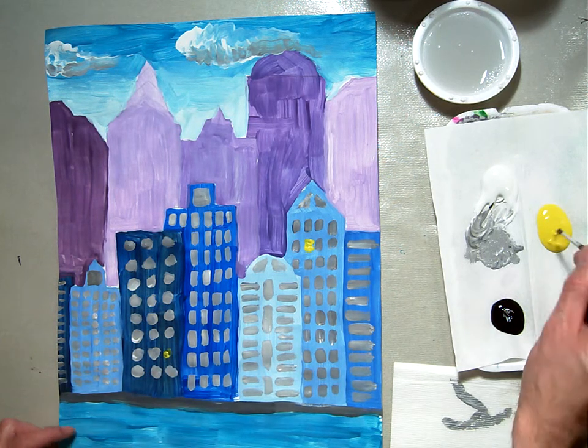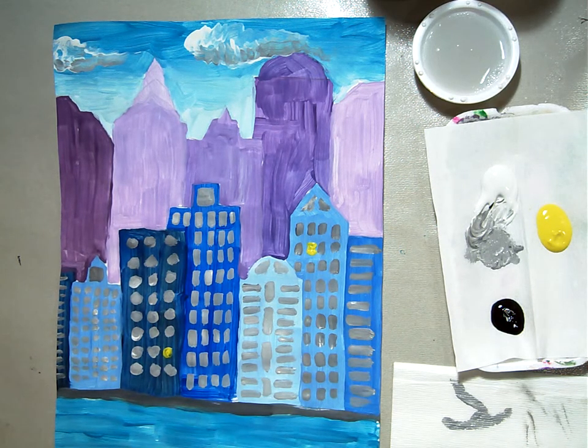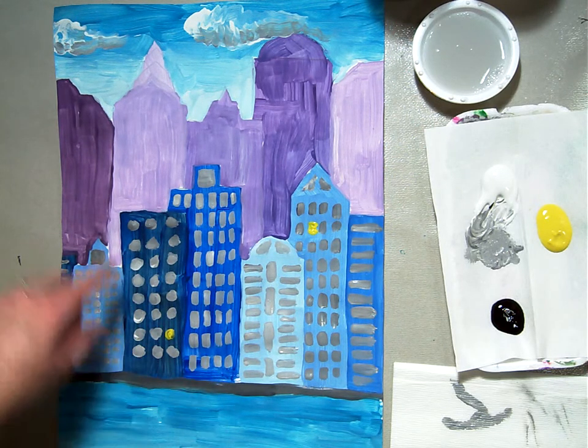Now on this darker building I might have to make my yellow a little bit thicker so that it'll stand out. We're only going to use 5 yellow windows. There's 2 of them, and we'll put 3 back up here.